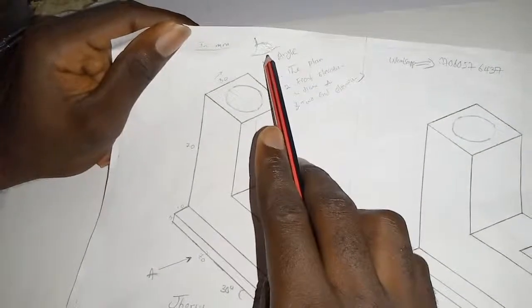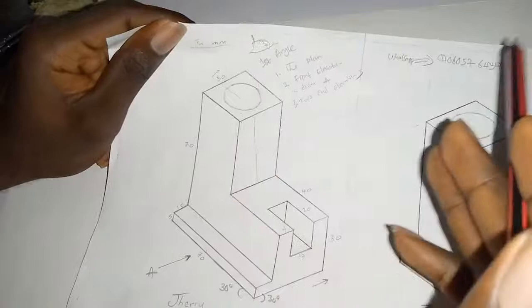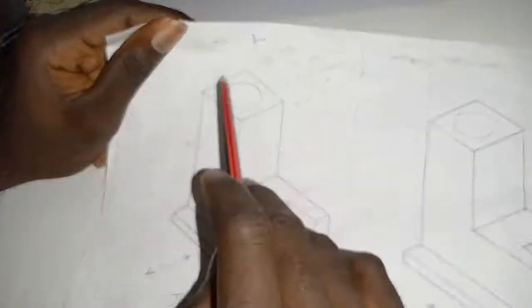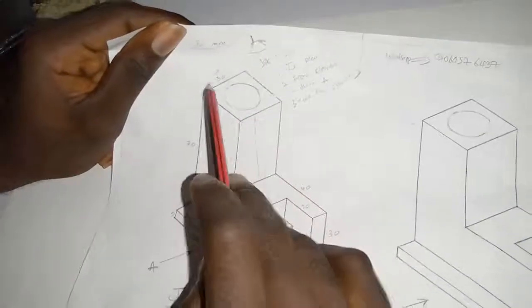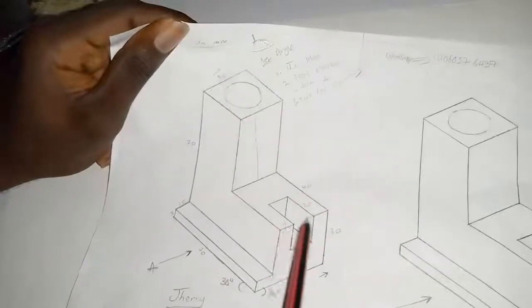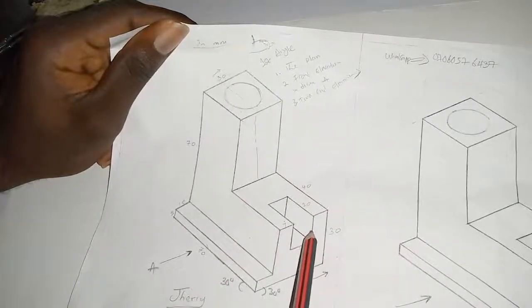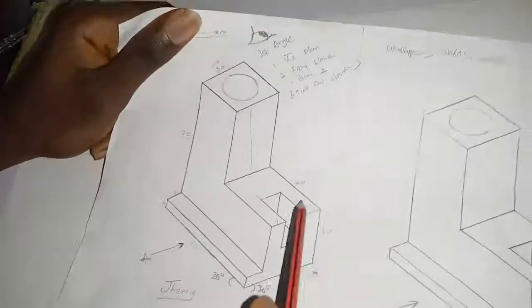So this is your eye, and you're looking at it from the top. What would you see? You definitely see the circle. You definitely see this, and you definitely see this part like this, and you see the web. But you will not see this part as a whole.